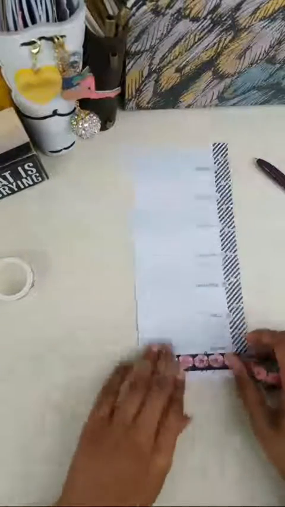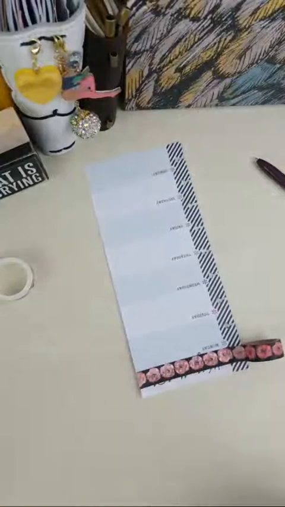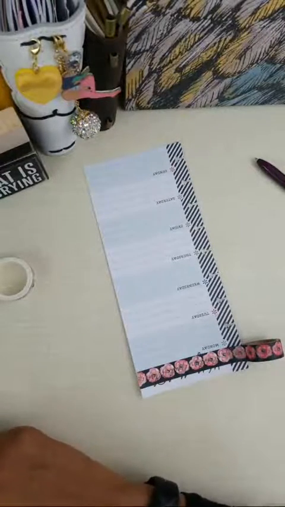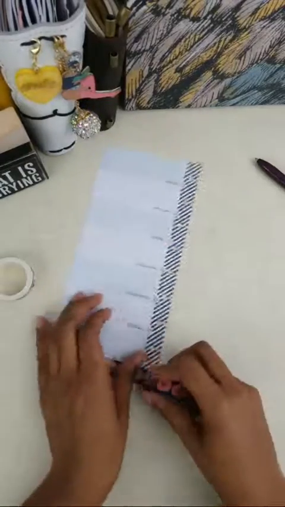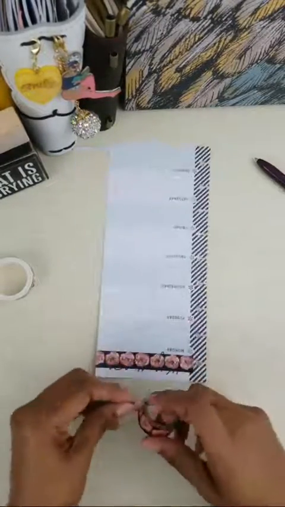All right, so we're going to cover up that weekly. God, where's my little washi tape cutter? What did I do with it? So this ain't going to be a perfect tear right now. All right, so we're going to cover this up.